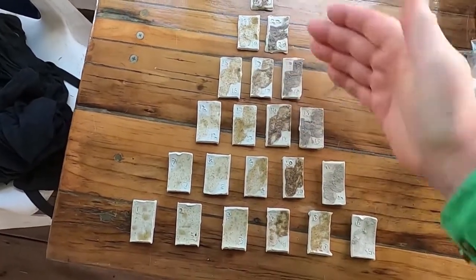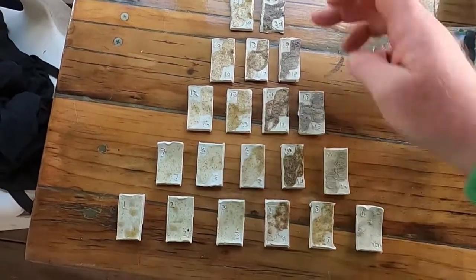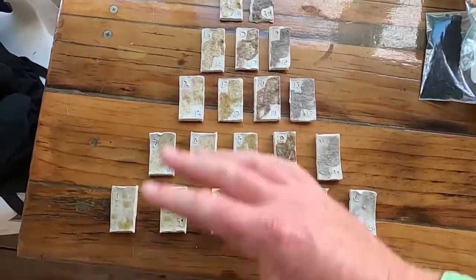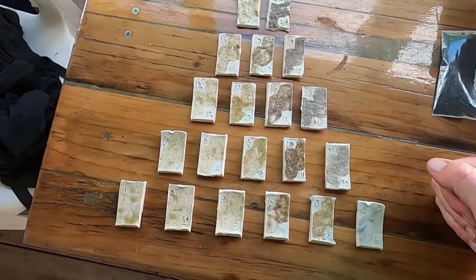So what I'm testing here is what happens when you have pure ingredients on the ends, and in the middle it's a combination of all three.